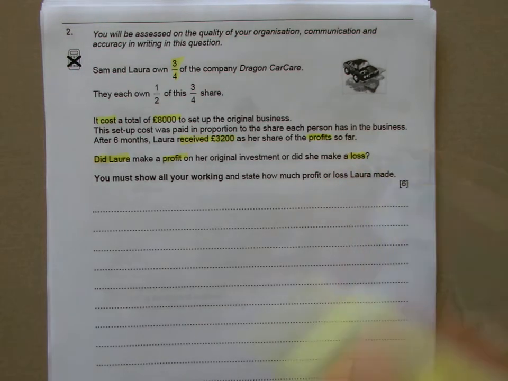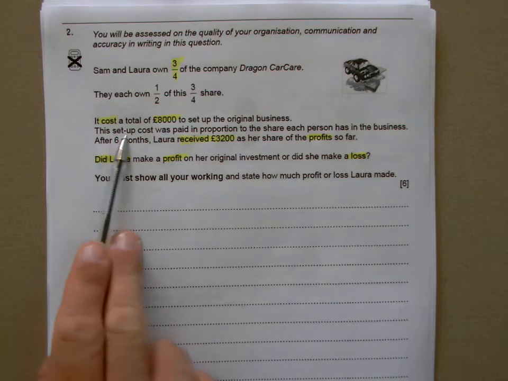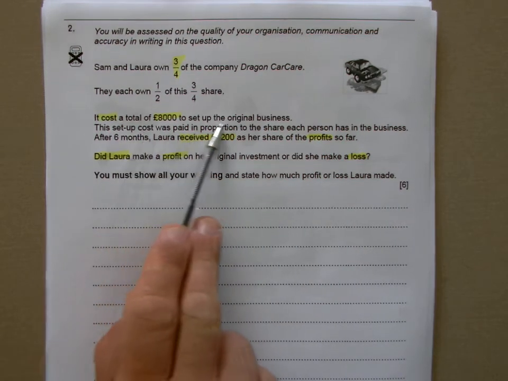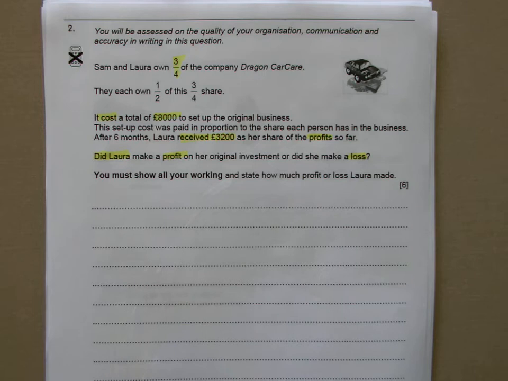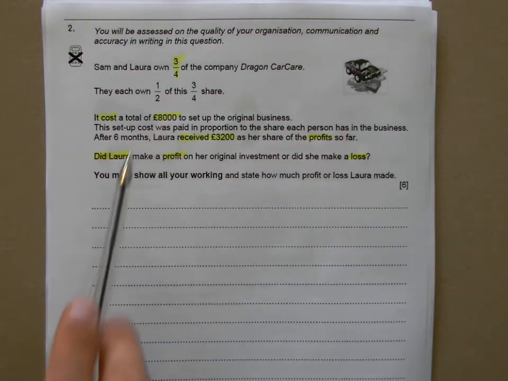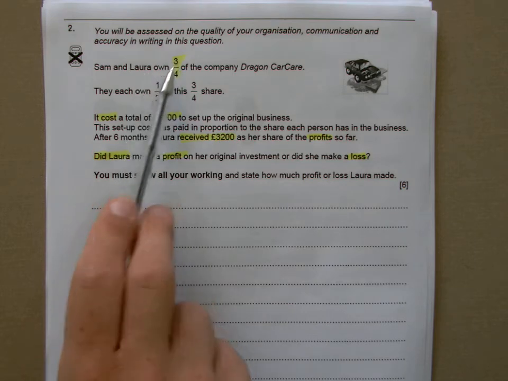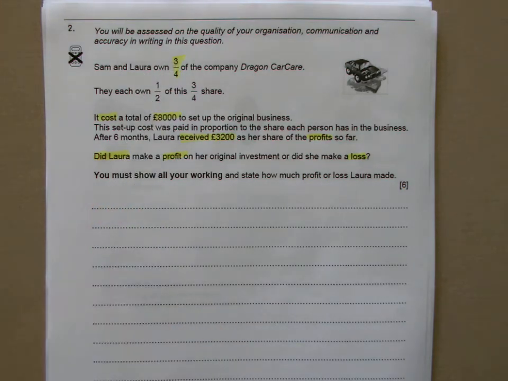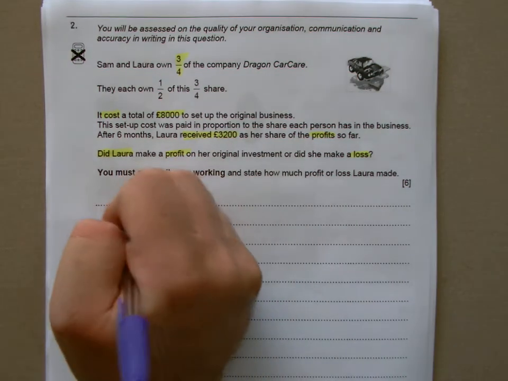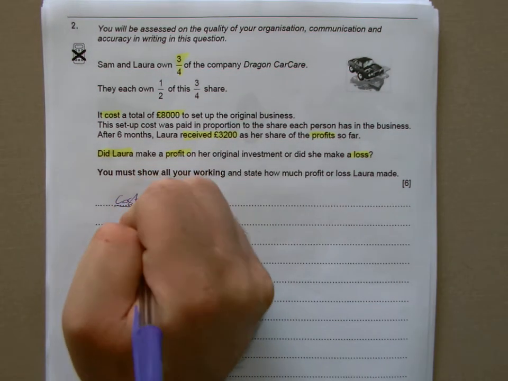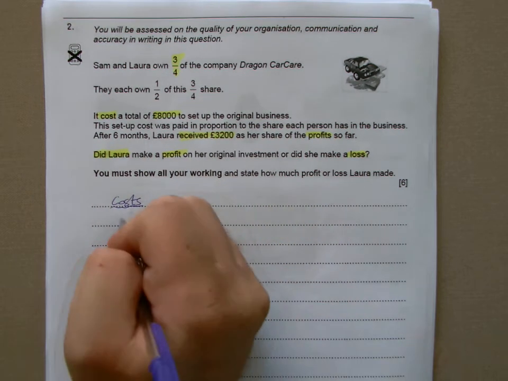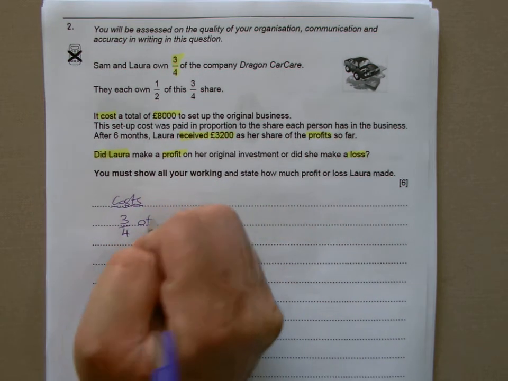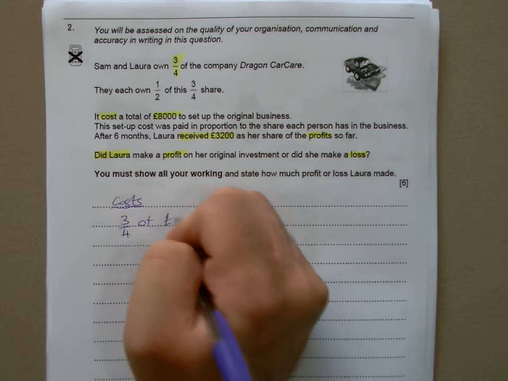First of all, let's focus on this line here, because it says the setup cost was paid in proportion to the share each person has in the business. If it cost £8,000 to set up the business, Sam and Laura had to pay 3/4 of this. So let's focus on the costs to start with, and put a little subheading there. We need to work out what 3/4 of £8,000 is, the setup cost.